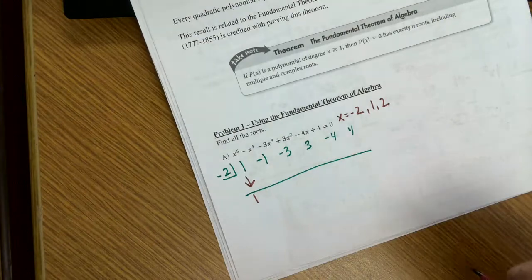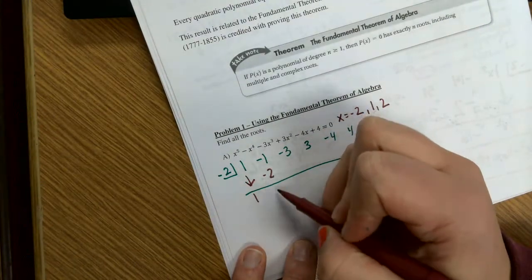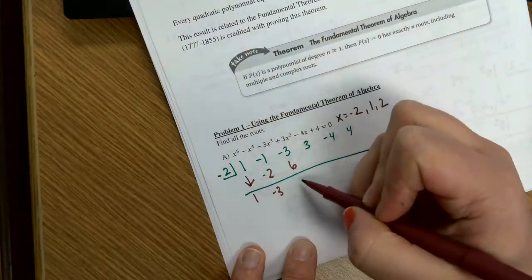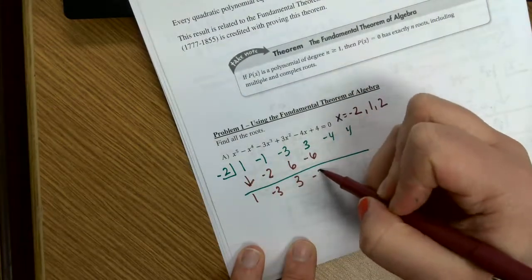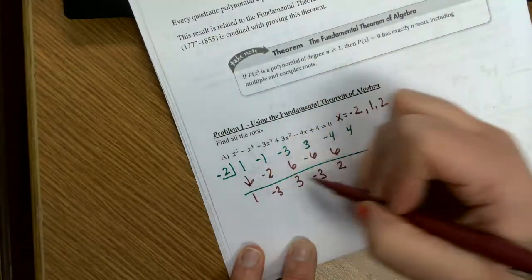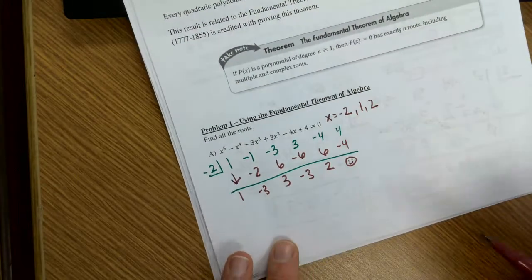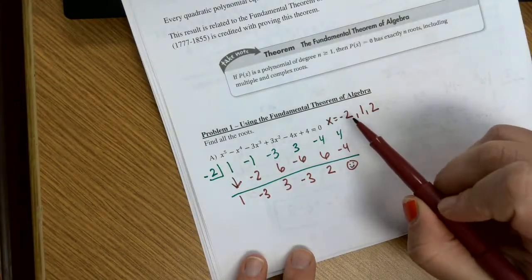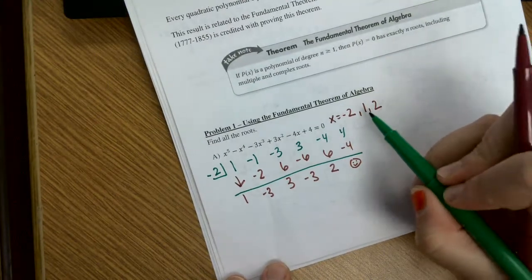So this is reviewing from 5.4. Multiply with your box, add up and down, multiply with your box, add up and down, multiply with your box, add up and down, multiply, add, multiply, add. One thing that should always happen: this should become 0, because the calculator already for sure told us that this is a factor. Since this is a factor, this should become 0.